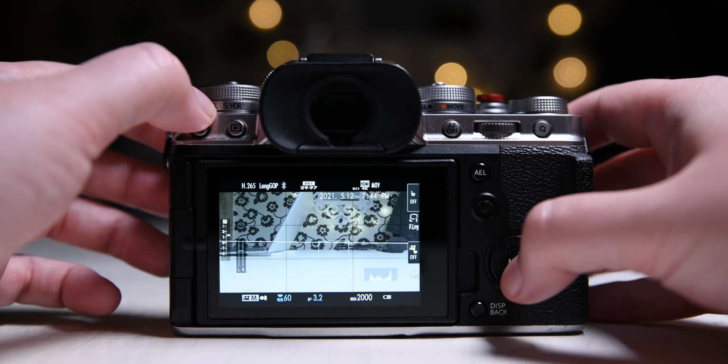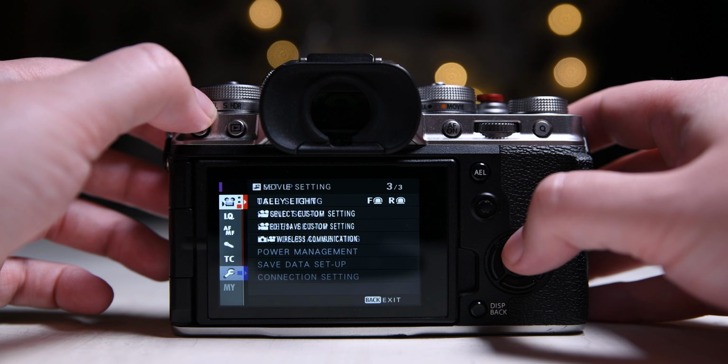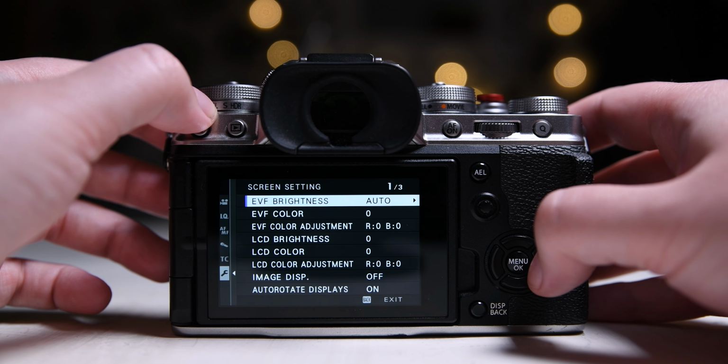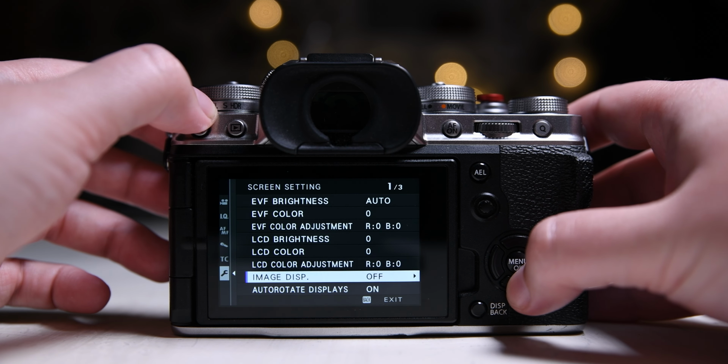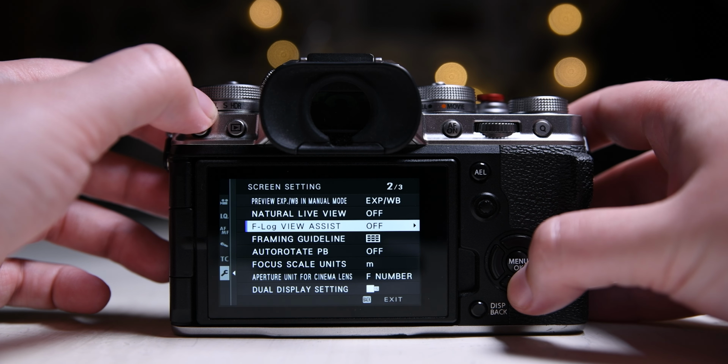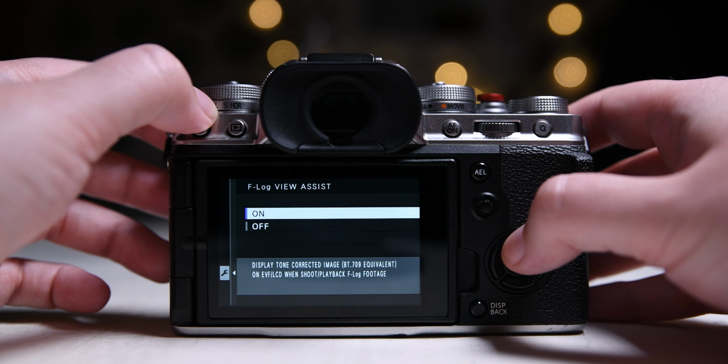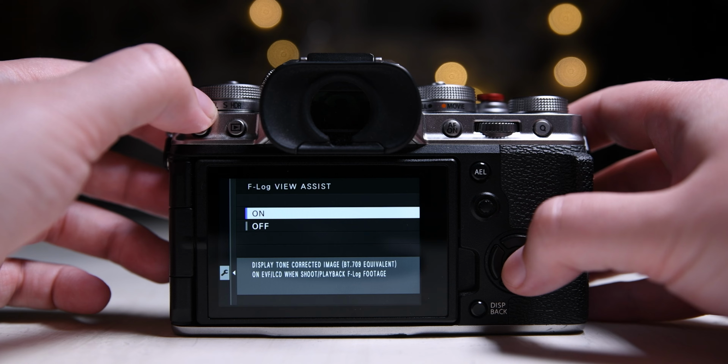My final tip, you can turn on Film Assist on your camera. What this does, it applies a film profile over your F-Log that you can see on your display, but you are still recording in F-Log.